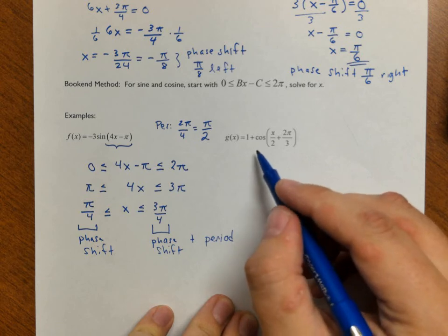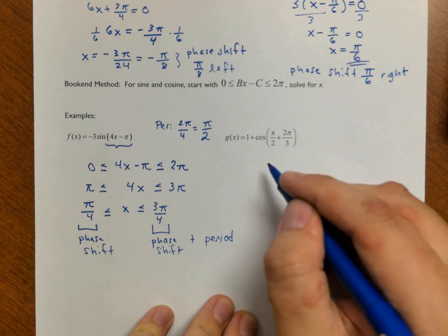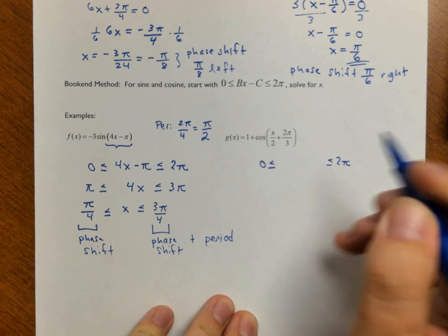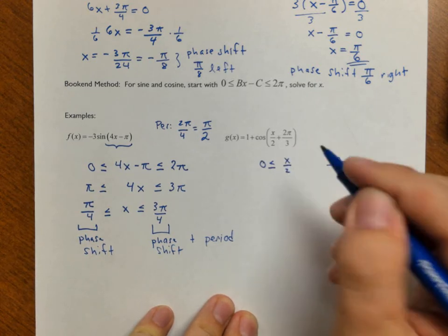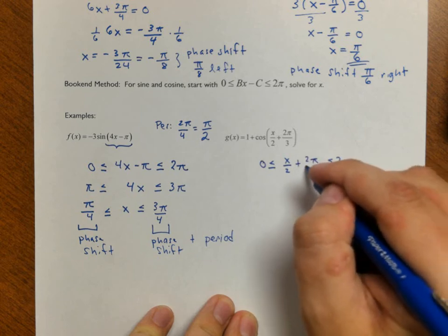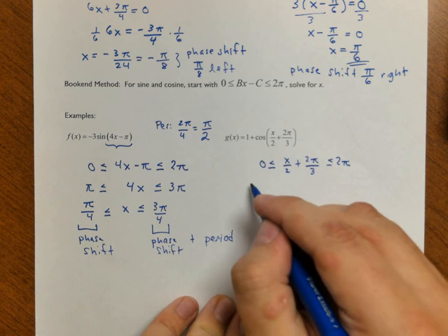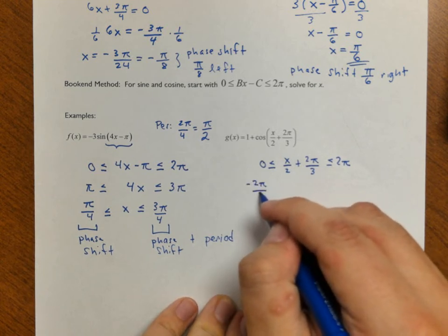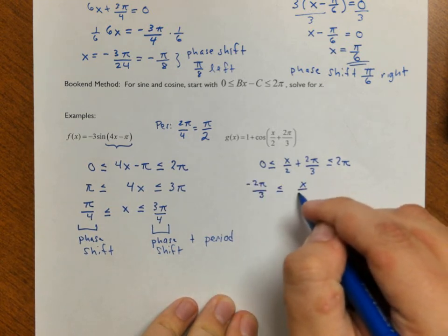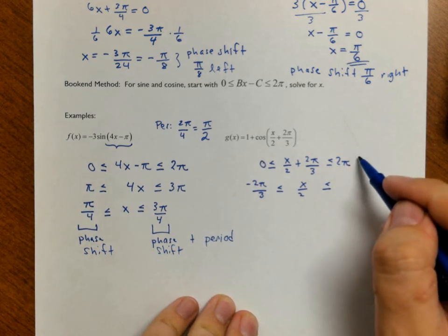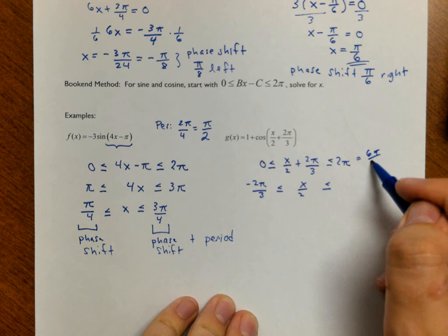So I'm going to try the bookend method one more time. This time we'll use a cosine. For sine and cosine, we will use 0 to 2 pi. The argument of my cosine is x over 2 plus 2 pi over 3. I'm going to solve this, so I will subtract 2 pi over 3 from all three parts of this inequality. A little bit tricky. 2 pi is 6/3 of a pi.